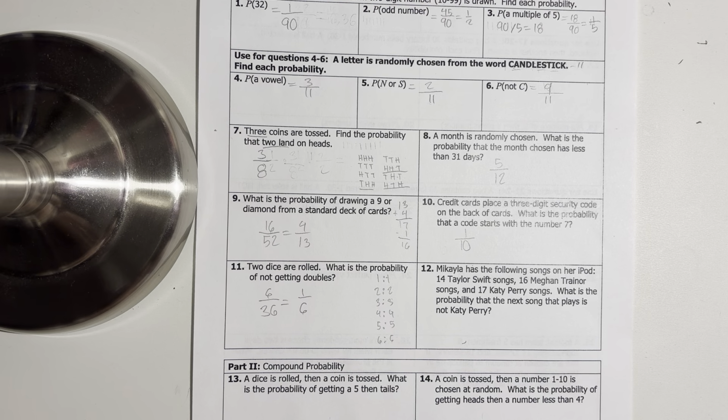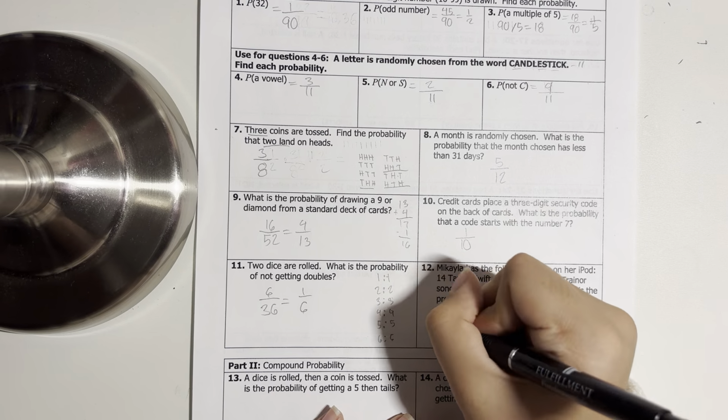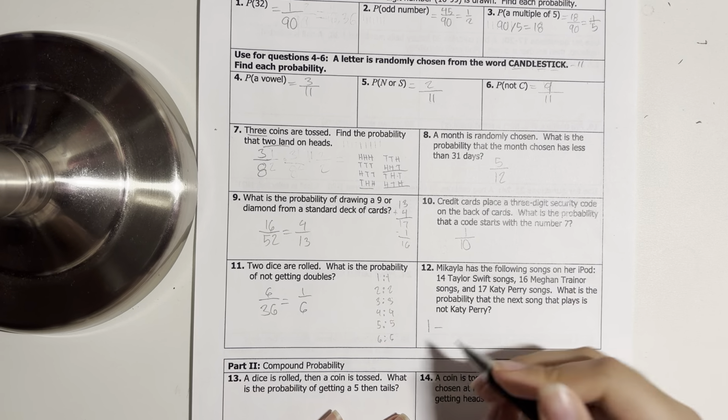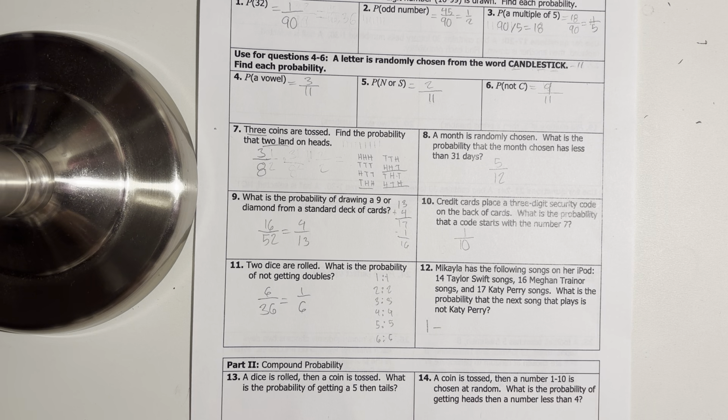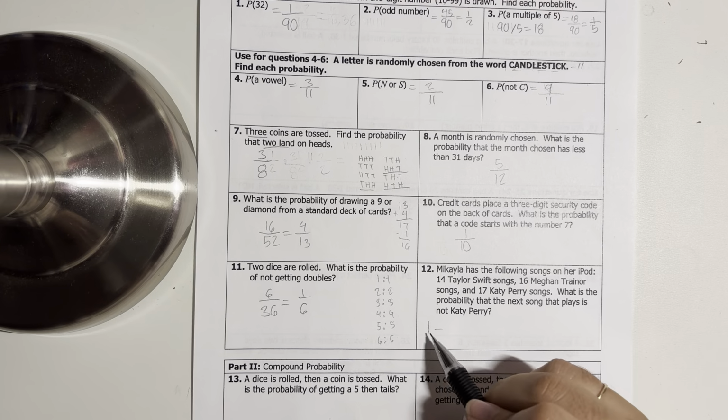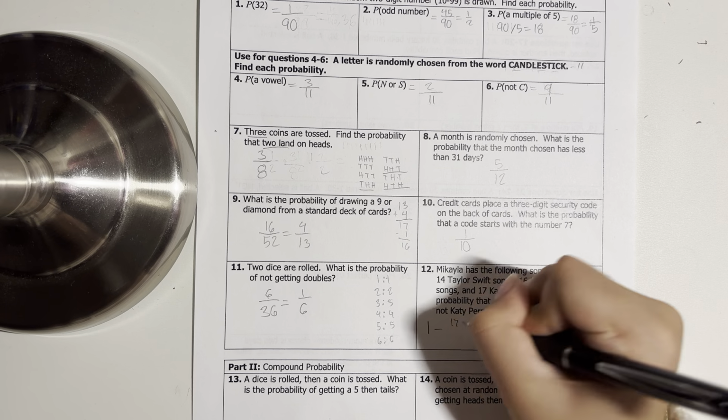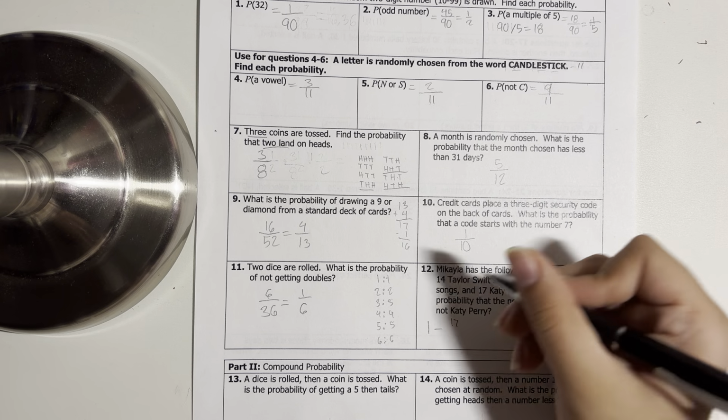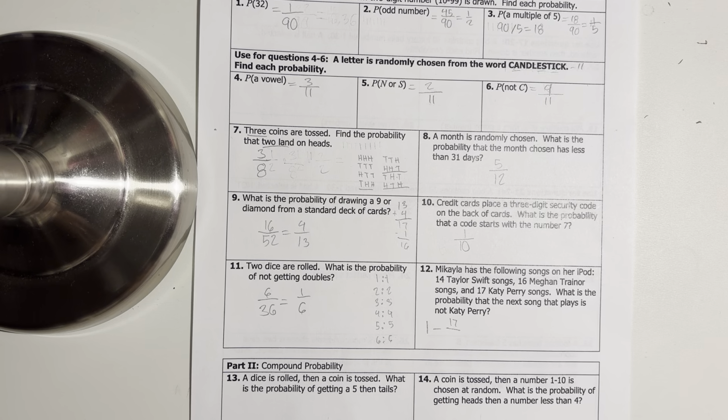So first we would write the 1 minus whatever we are subtracting. We would be subtracting the Katy Perry songs. So it would be 1 minus 17, which is the total amount of Katy Perry songs that we have, and then over the total amount of songs that we have in general.